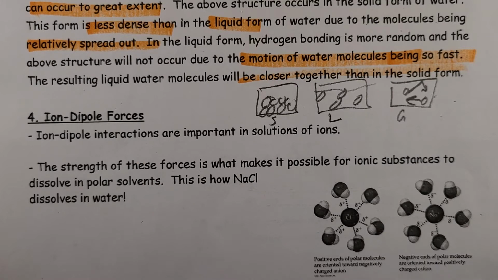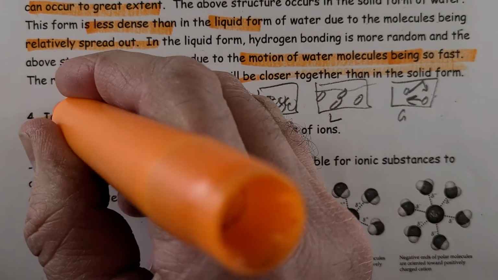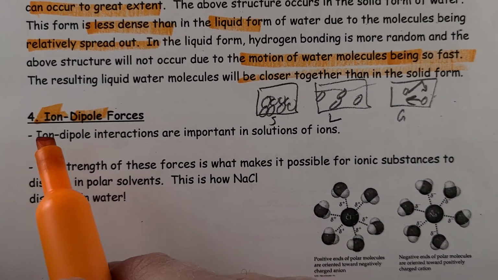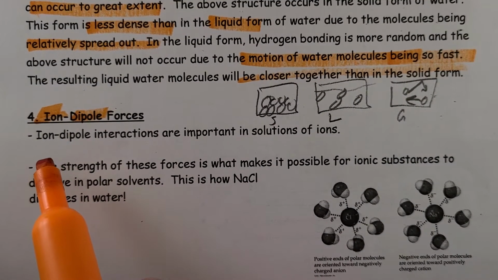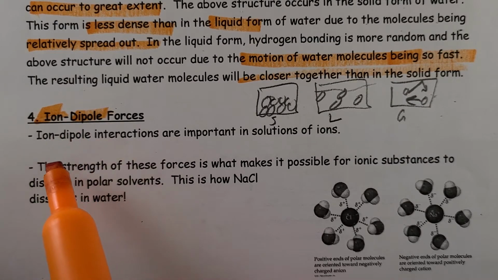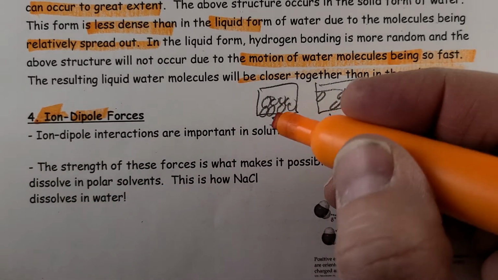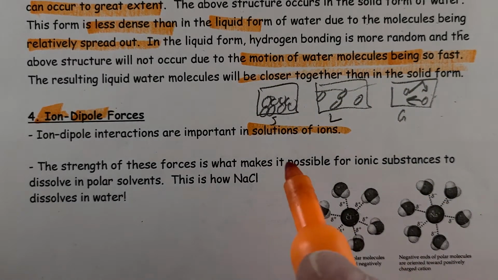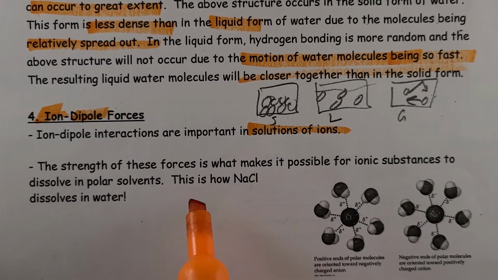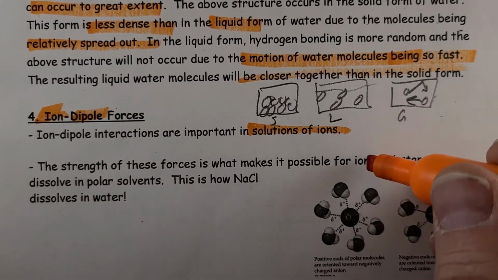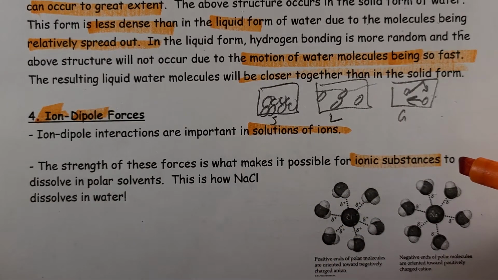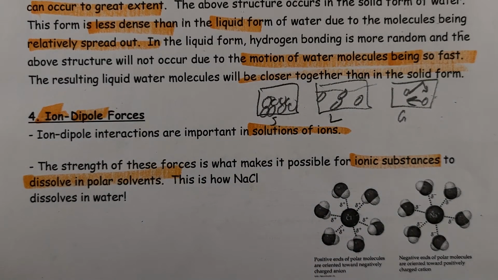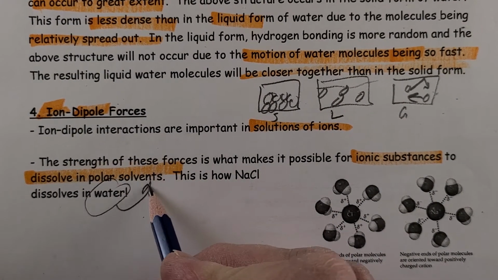The last force we'll look at here is ion-dipole, and the words tell us what it really is. It's an ion in a dissolved compound attracted to a dipole of some other molecule. These are important in solutions that contain dissolved ions. The strength of these forces is what makes it possible for ionic substances such as salt, sodium chloride, to dissolve in polar solvents such as water.